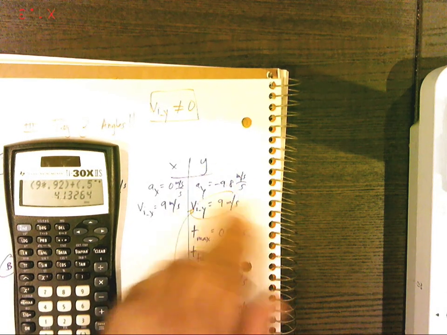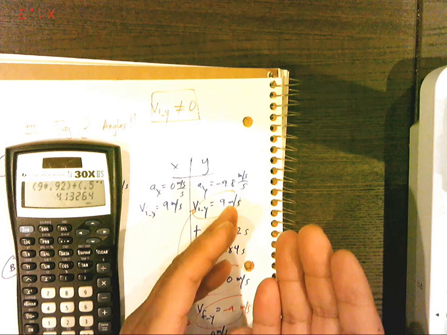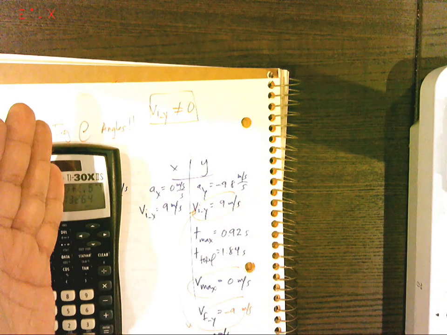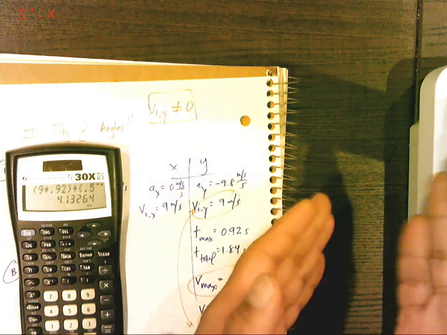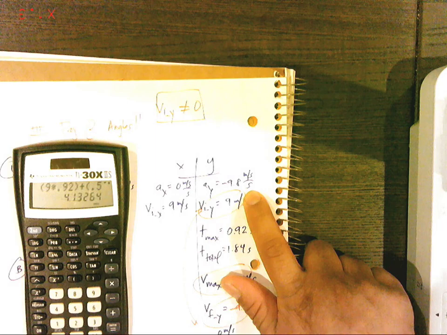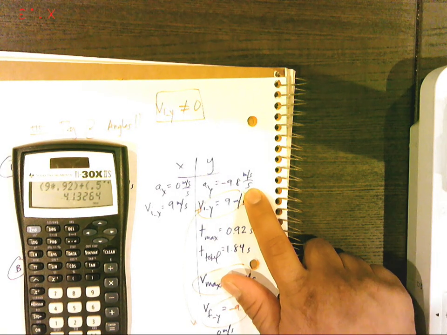Is my acceleration, is gravity changing? Do I experience a different force? Am I falling at a certain rate when I start and then falling at a different rate later on? That makes no sense. No, we're experiencing the same force of gravity throughout your entire flight, so the acceleration doesn't change. So this question is a moot point, but they do ask it all the time. So the answer to D is C. It's the same.